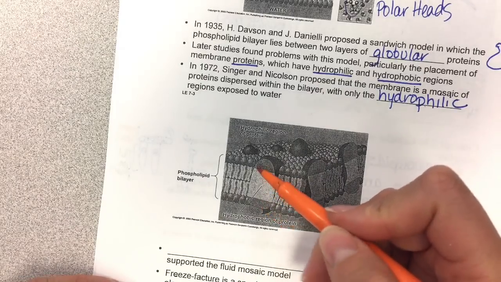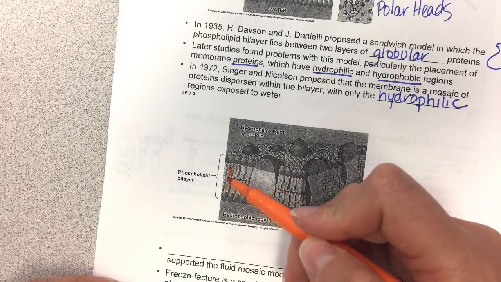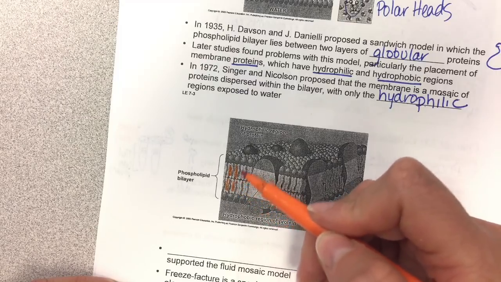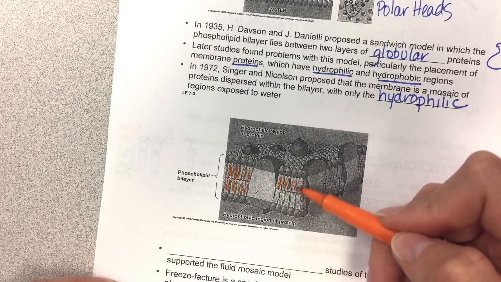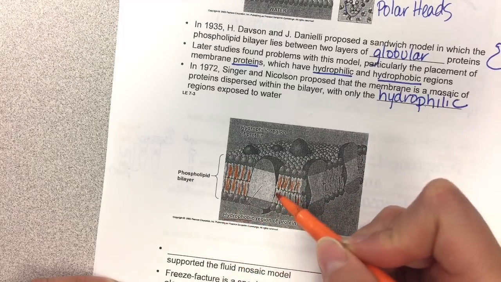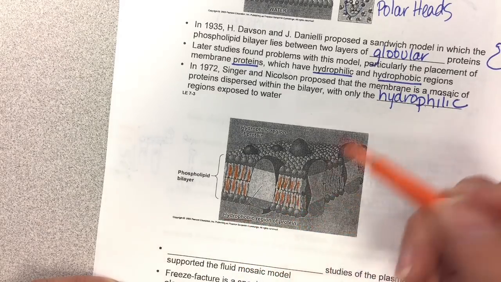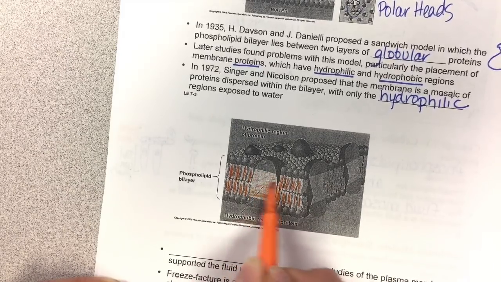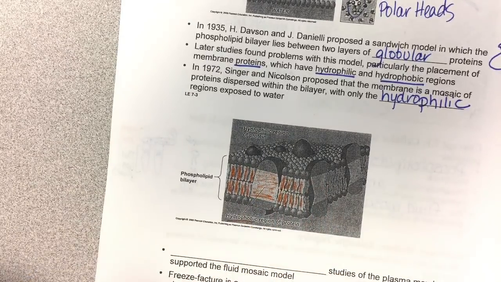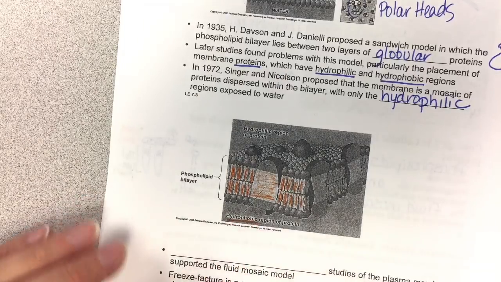So here, this is the hydrophobic parts of the two tails of the phospholipids. We know those are hydrophobic there. But also, the protein has hydrophobic parts. So this is also hydrophobic, and all in orange is hydrophobic.